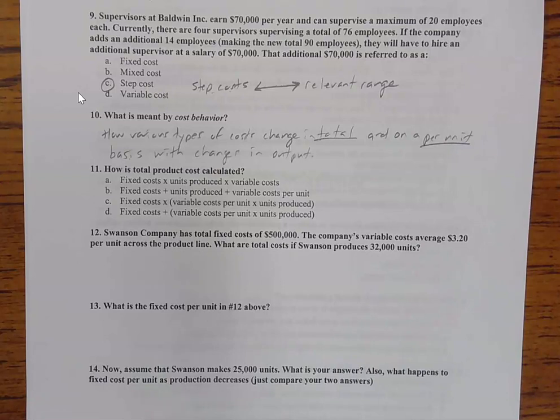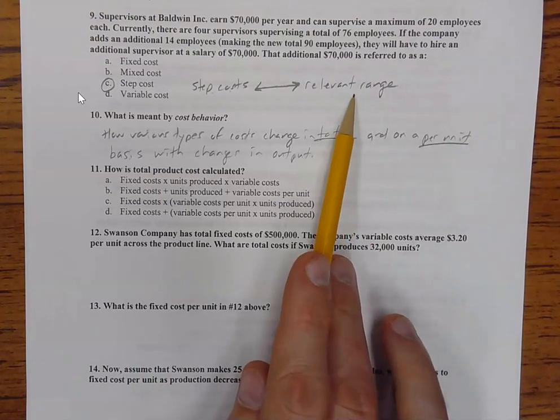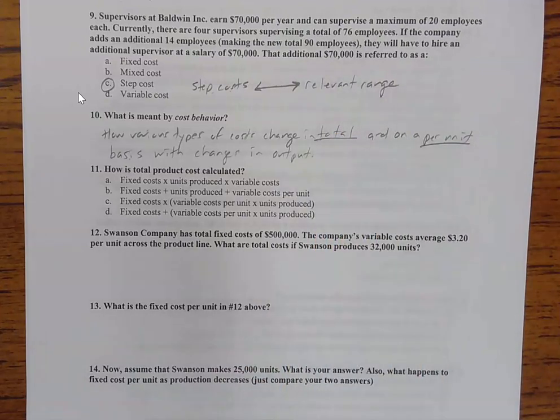And then with step costs, we just looked at the example in step costs, and we said that when we talk about a step cost, we could actually be talking about either a fixed cost or a variable cost. However, in the example that we had, and in many of the examples, a step cost is a change in fixed cost due to when we exceed what we call relevant range or the normal range of operations.